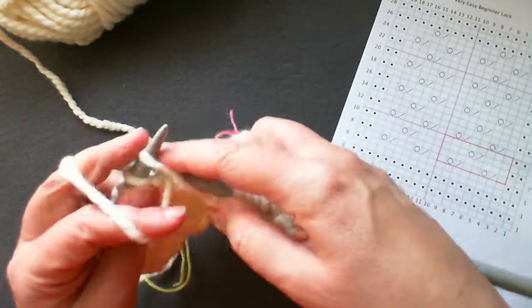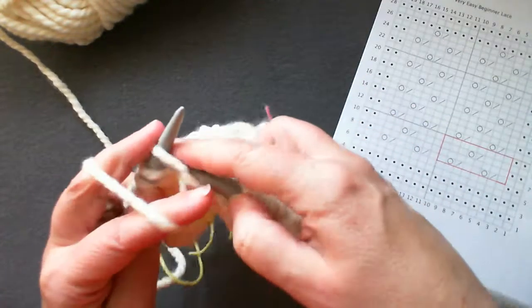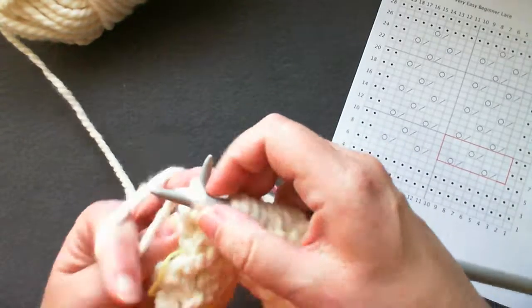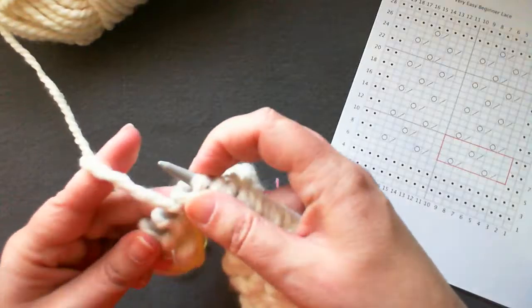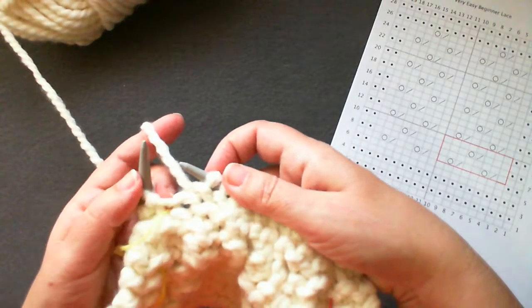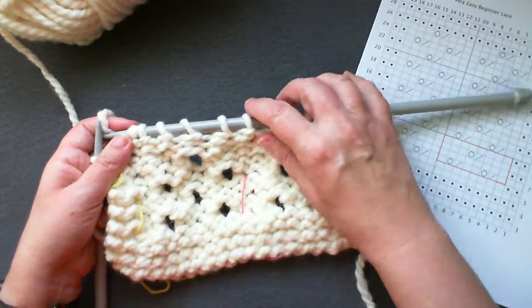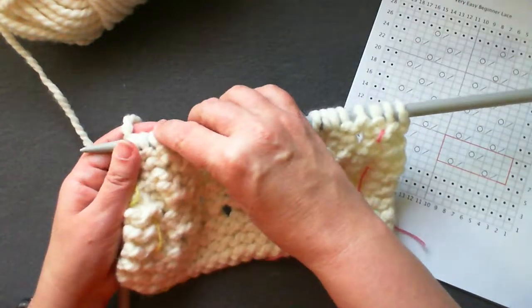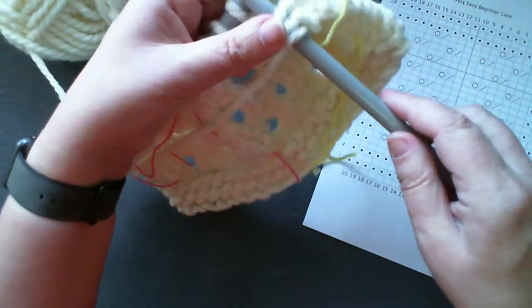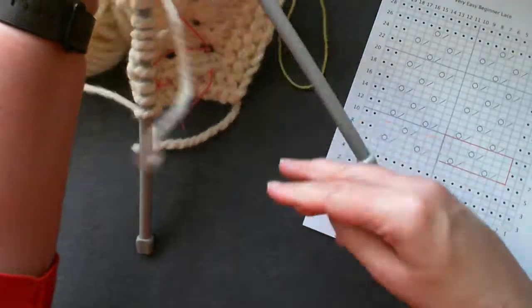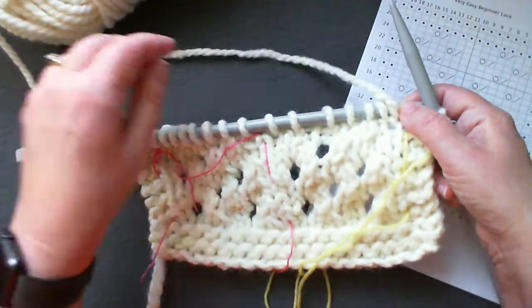1, 2, 3, 4, 5, 6. Oh, I got to the stitch marker and I only have 1, 2, 3, 4, 5, 6 stitches, and I'm supposed to have 8. So I can go back and see where my errors are.